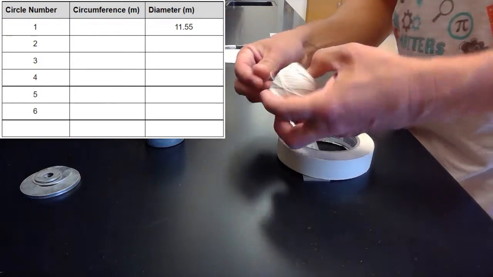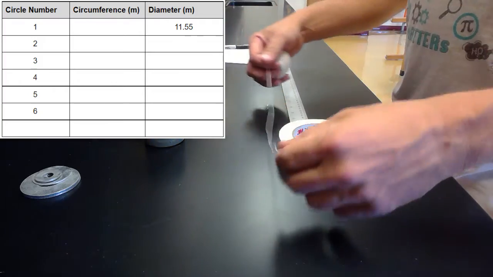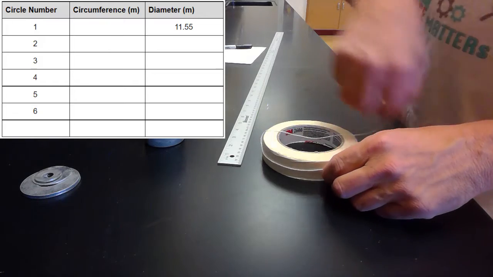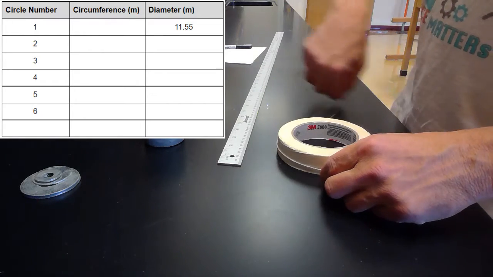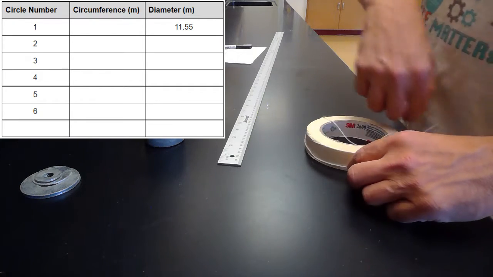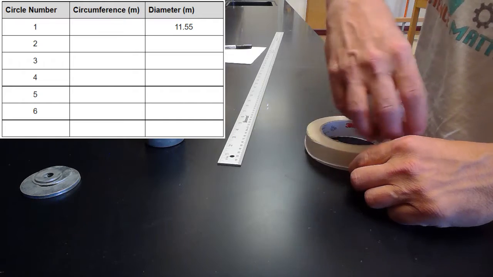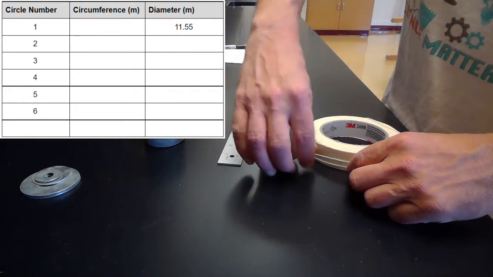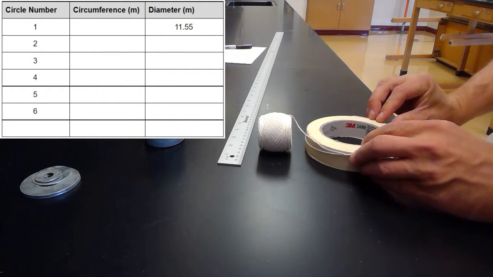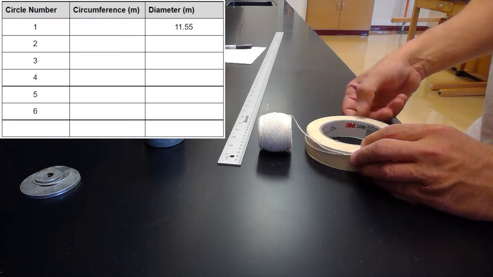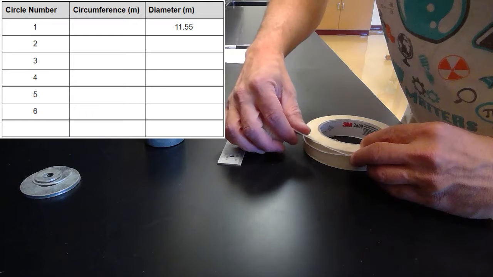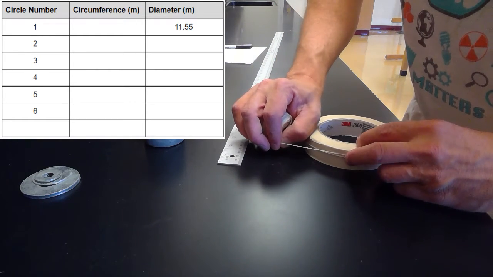And then how am I going to measure its circumference? What I'm going to do is take a piece of string and wrap it around my circle. Handle my string. There we go. Wrap it around. I'm going to try to put it in a place that best describes my circumference. The tape is sticky and the string keeps getting stuck. Okay. I'm going to pull it tight.